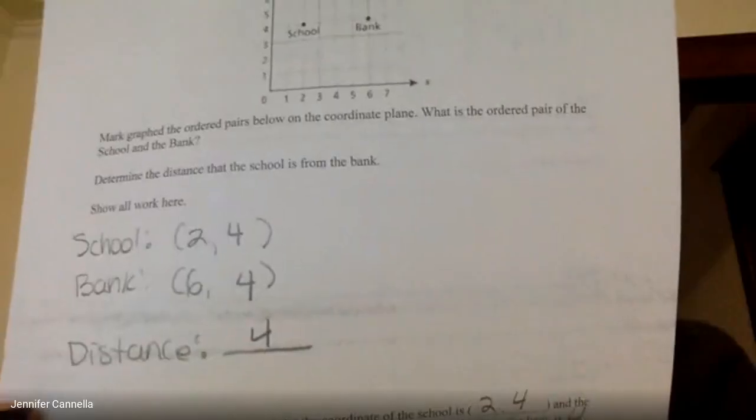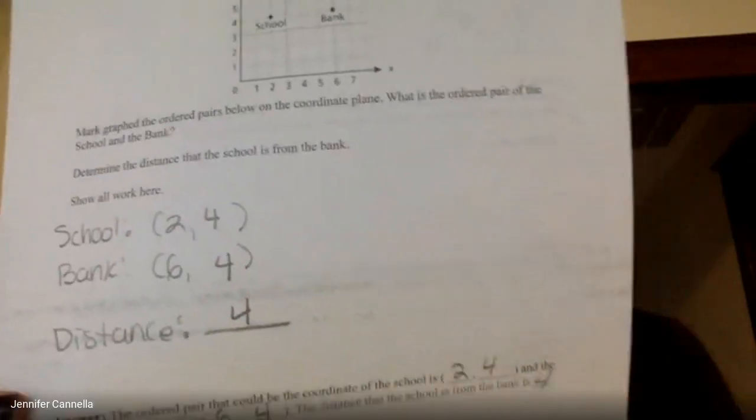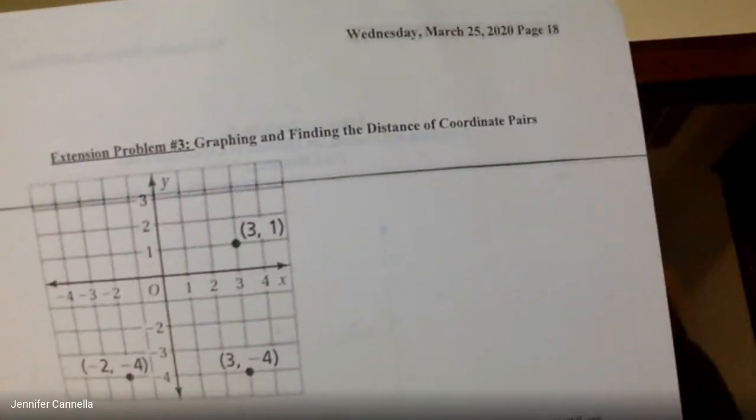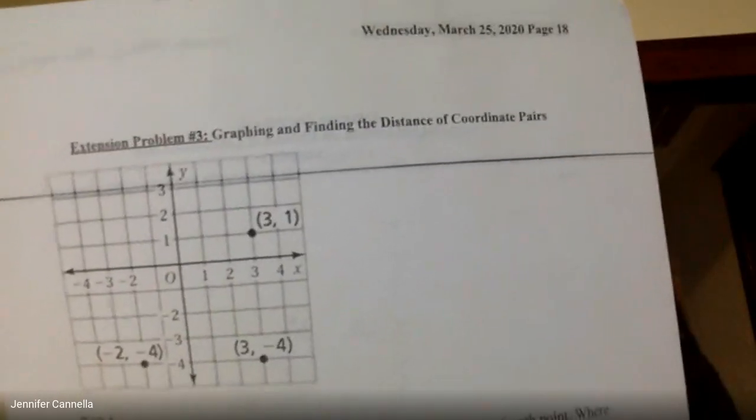All right. I'm going to move on to page 18. You ready? Okay, graphing. We got 2 more pages. And then what you guys are going to do is you'll wait later on for the exit ticket and do that later, okay?